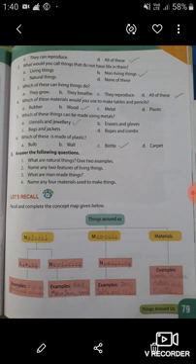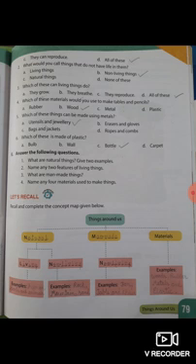The examples of natural things are plants and animals. So you have to write these in your fair copy. Now let's come to the second one.